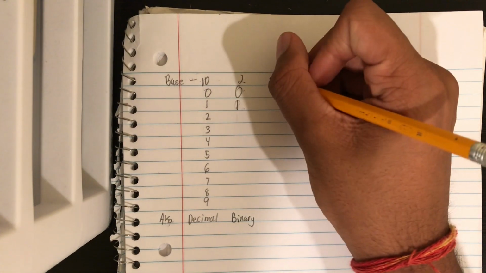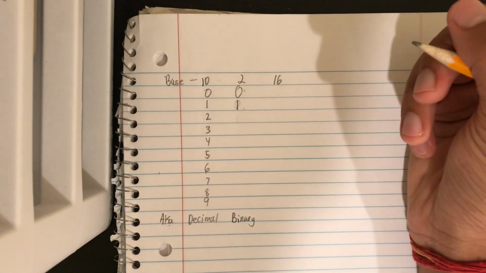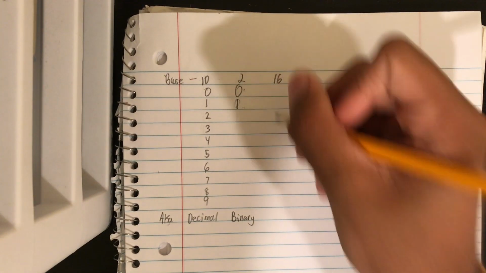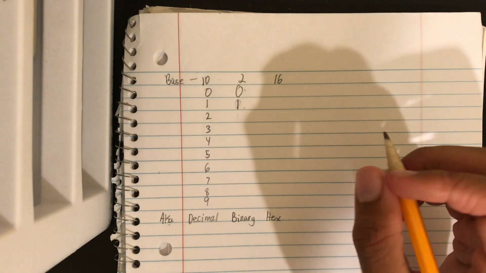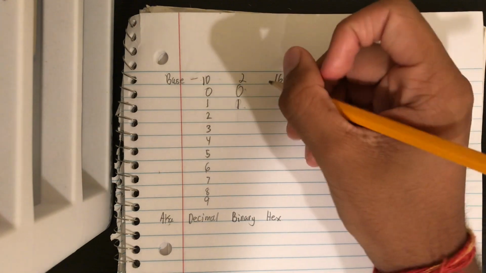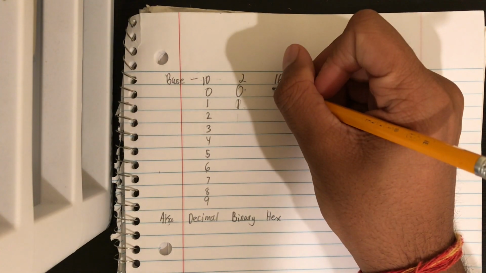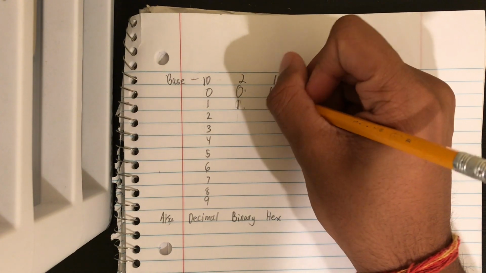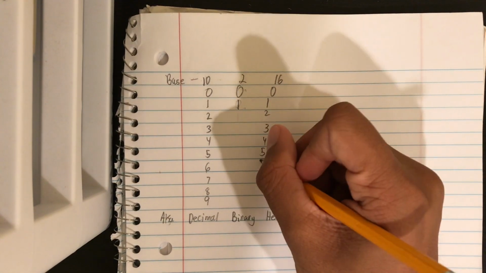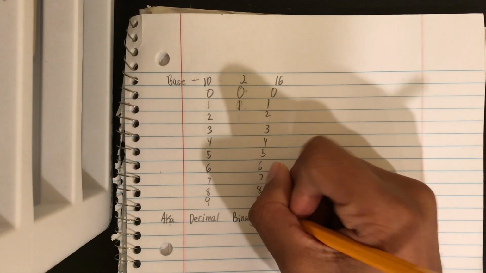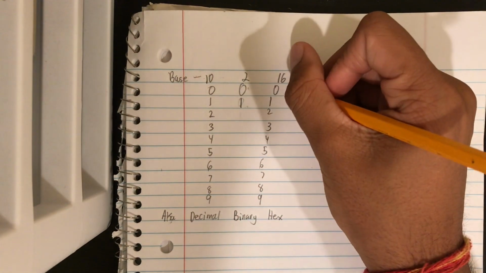Next one will be the base 16 system, also known as the Hex system. And the Hex system gets really weird in that you will have your usual 0, 1, 2, 3, 4, 5, 6, 7, 8, 9, but then you'll go into 10.